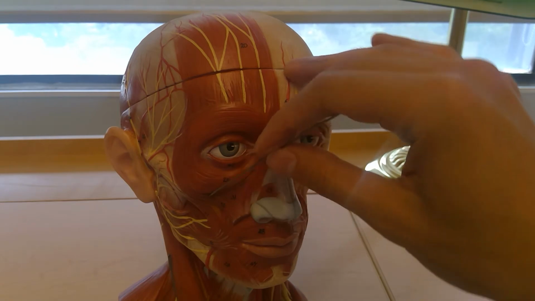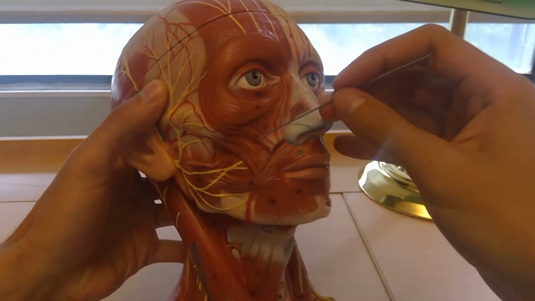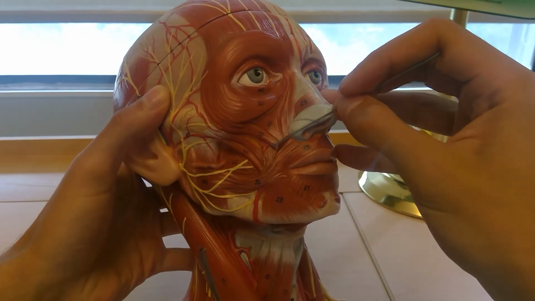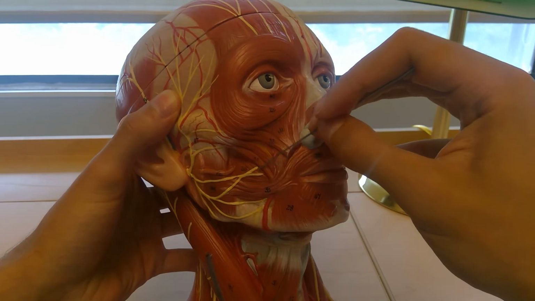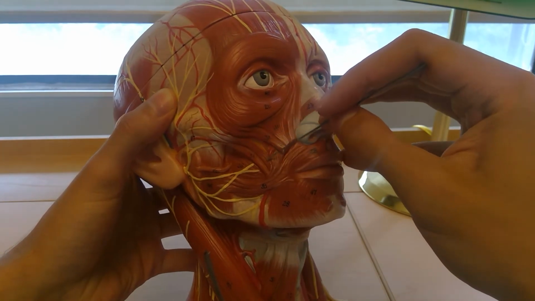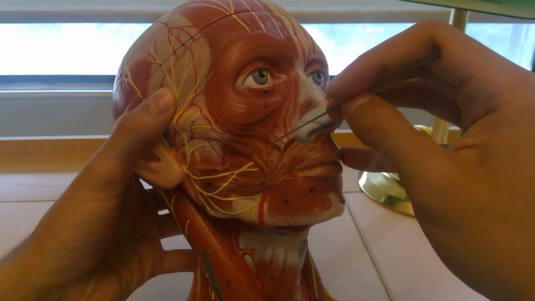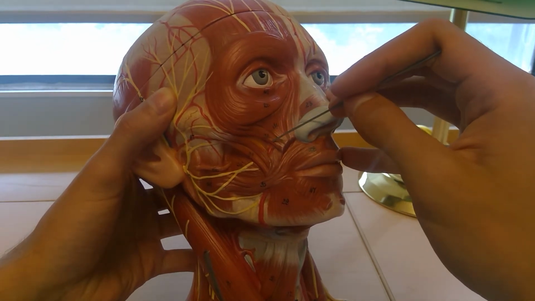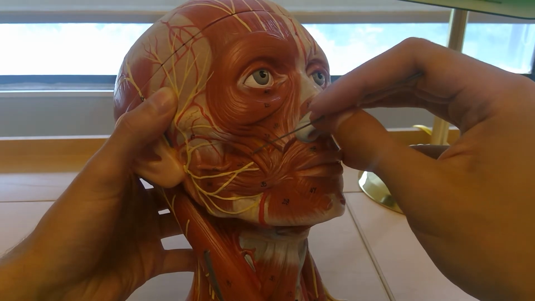It's named that because it will actually insert onto the zygomatic bone here. From the zygomaticus minor, we just go slightly inferior and we see the zygomaticus major, which is this larger muscle here. And like in the rhomboids, when we had the minor being superior to the major, we have a similar thing here where the minor is superior to the major.